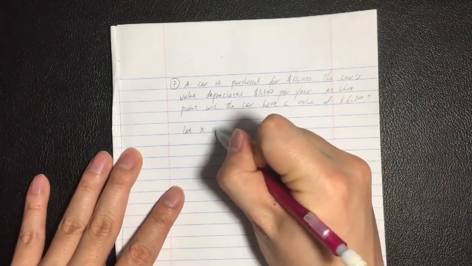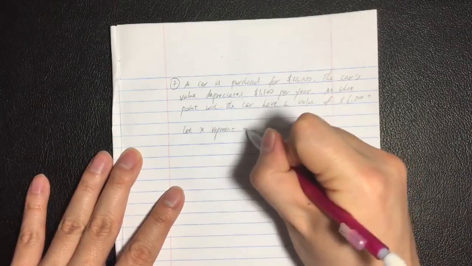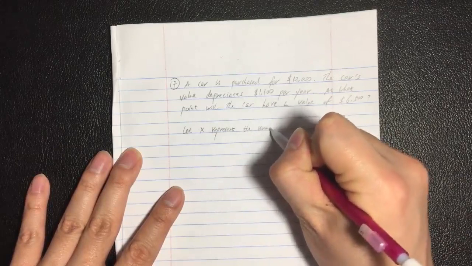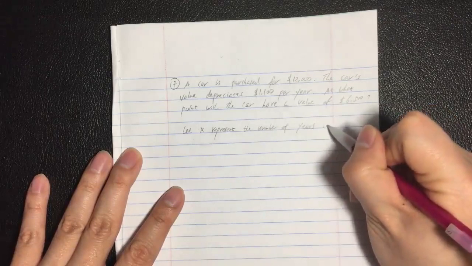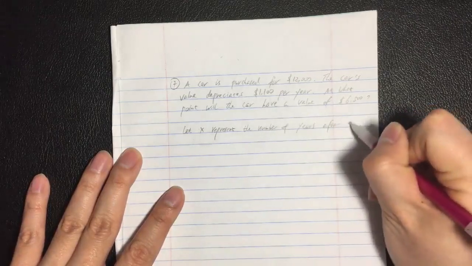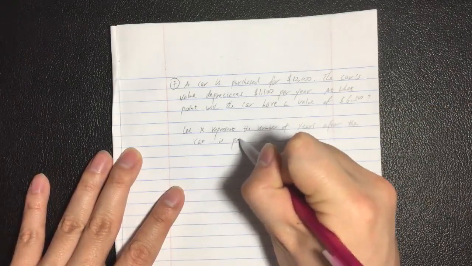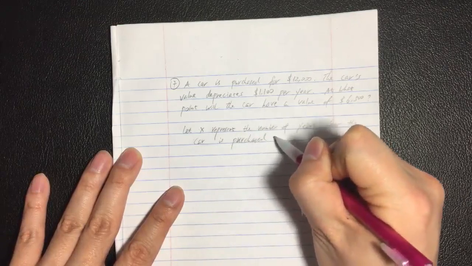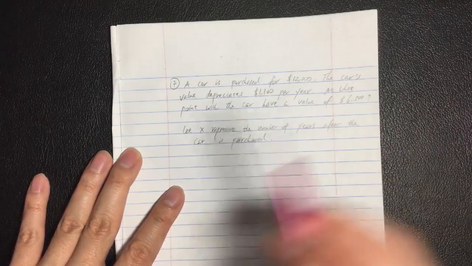The x represents the number of years after the car is purchased.